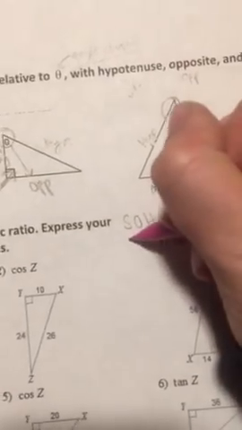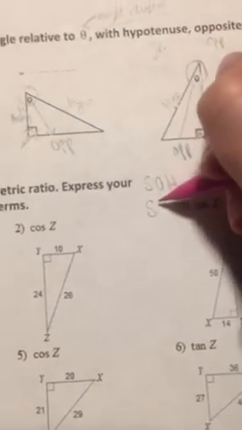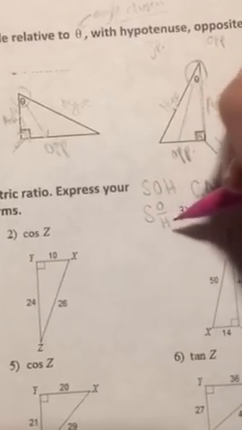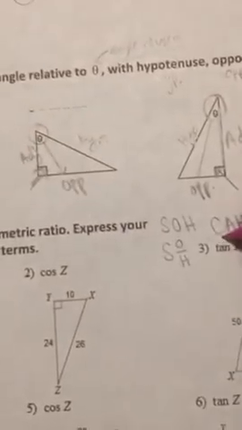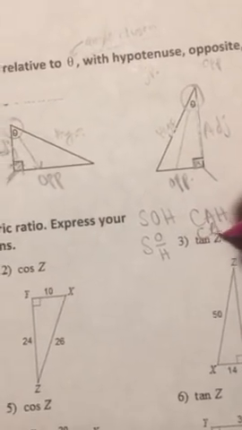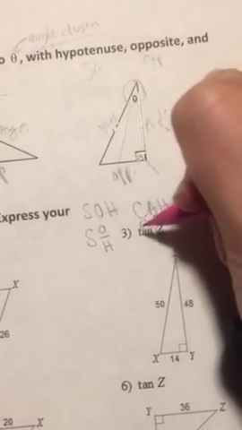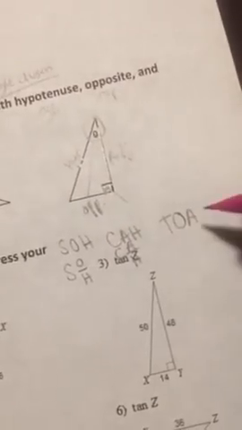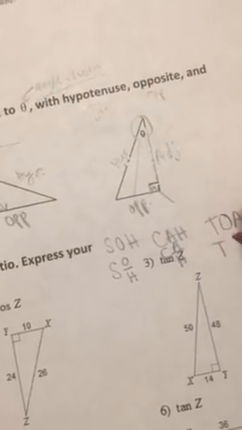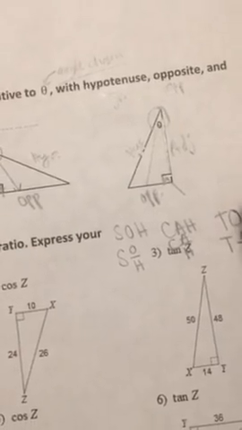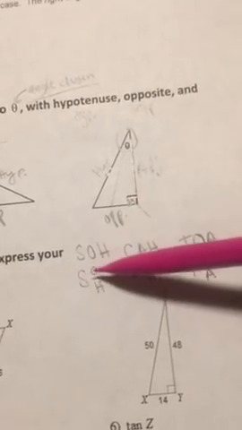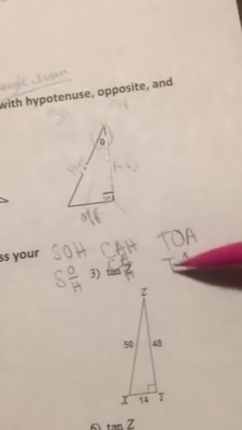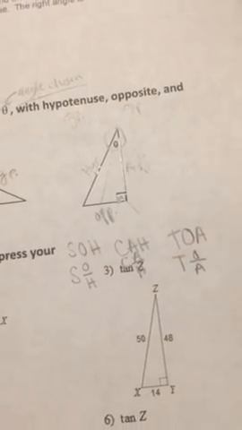I like to write it as SOH: S is O over H. CAH: C is A over H. TOA: T is O over A. I like to write it this way so that I have SOH CAH TOA.